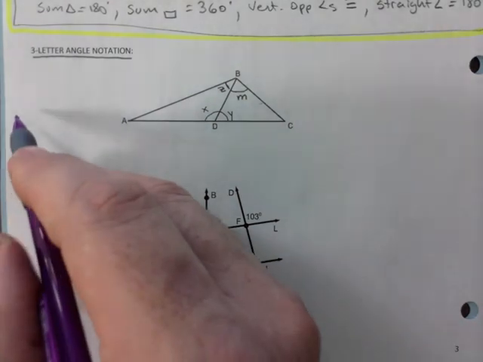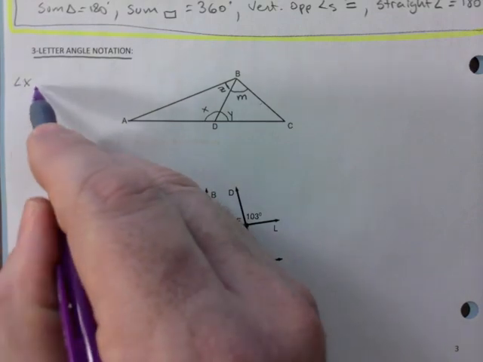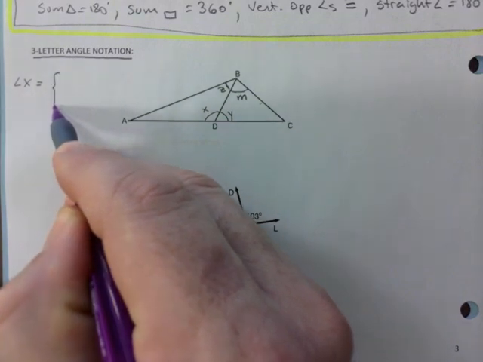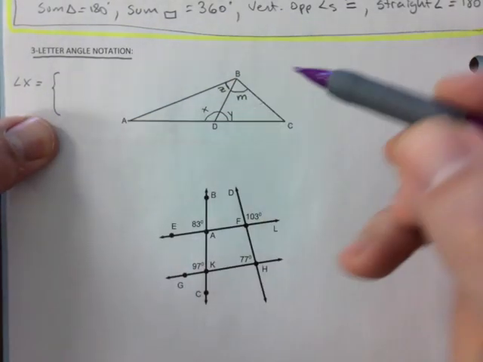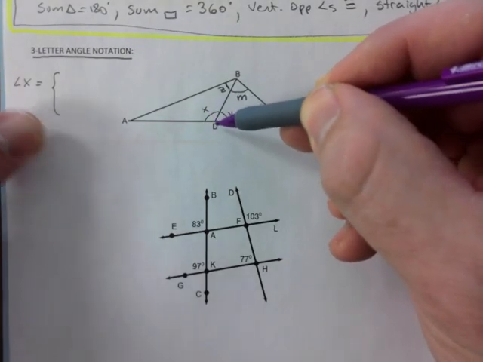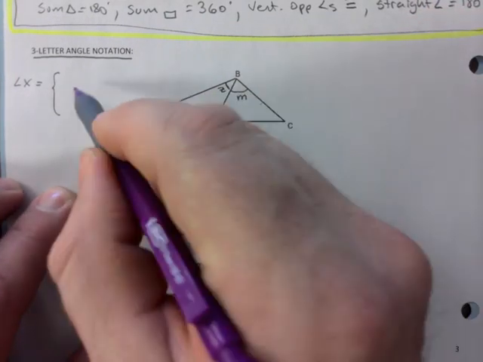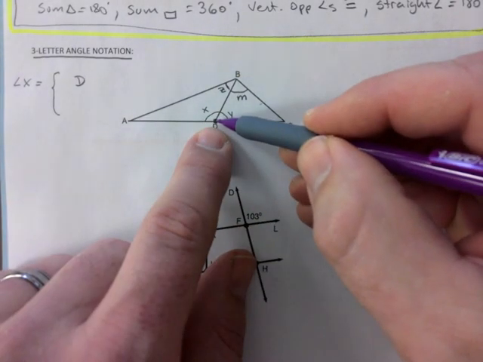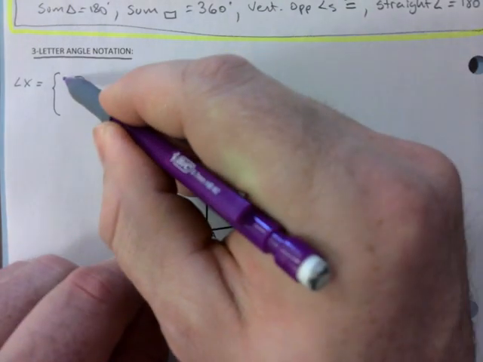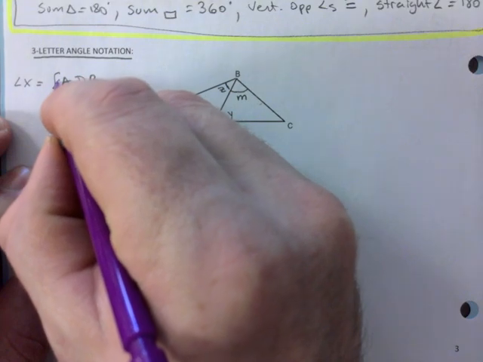So let's say I wanted to refer to angle X. Angle X can be written in two different ways using a three-letter notation. Because X is right here, you can't just say this is angle D. You can't do that. So what you need to do is, if this is where the vertex happens, that's basically the middle letter. So then you can go A, D, B. So you can write it like this. Angle, sorry, I want to insert the angle symbol, so make sure you do that too.